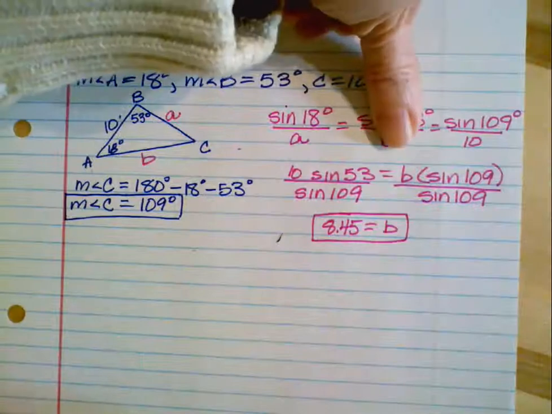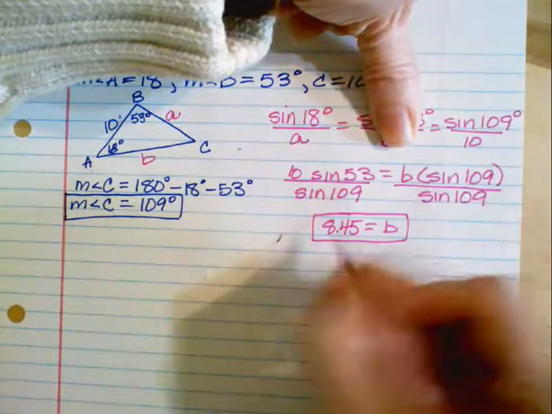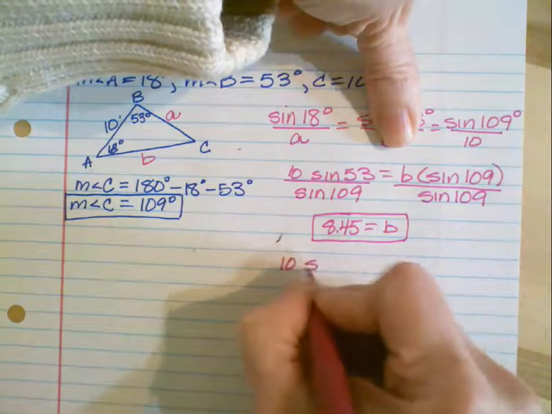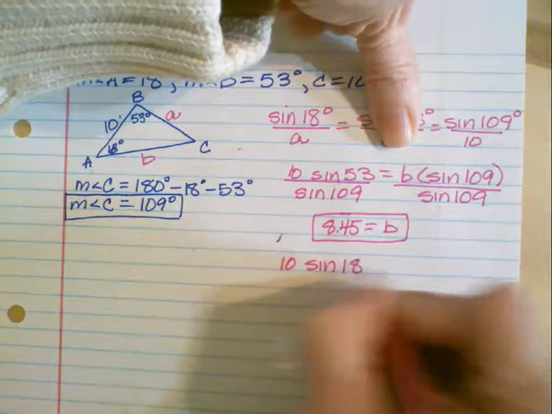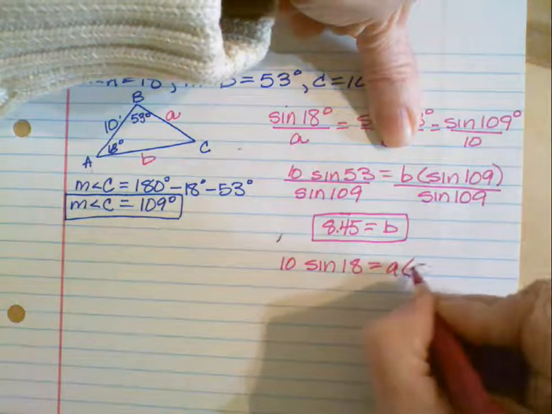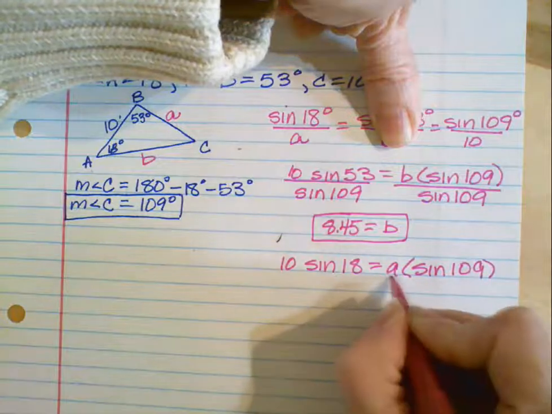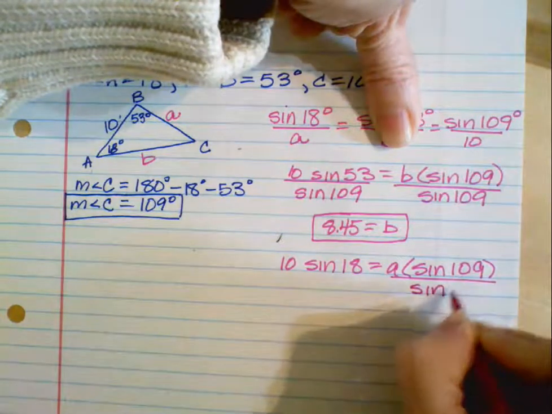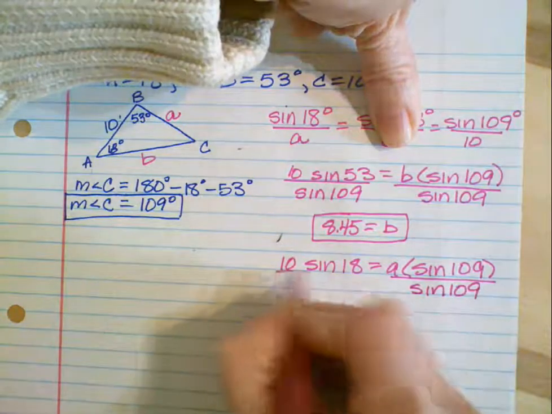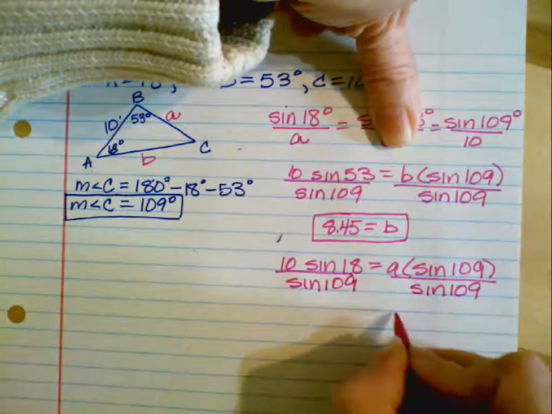Now I'm going to ignore this middle ratio and deal with the others. So cross multiply: 10 times the sine of 18 degrees is equal to A times the sine of 109. Divide both sides by that sine of 109, and then go to the calculator.